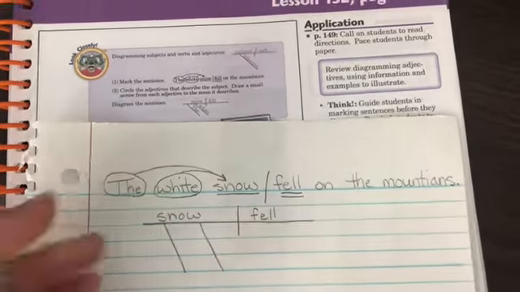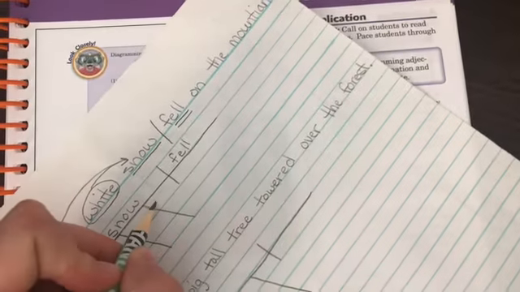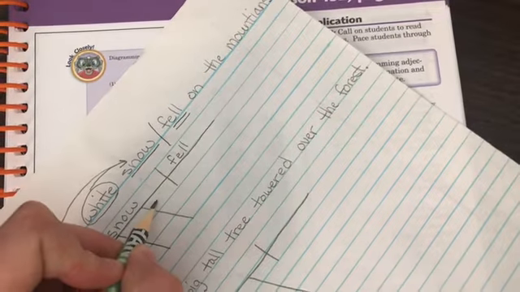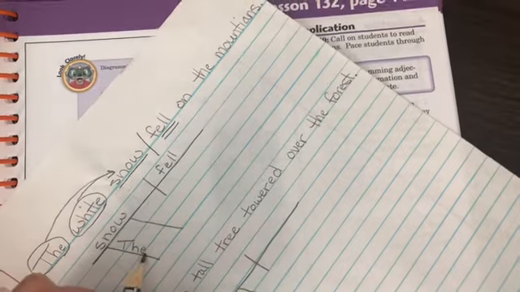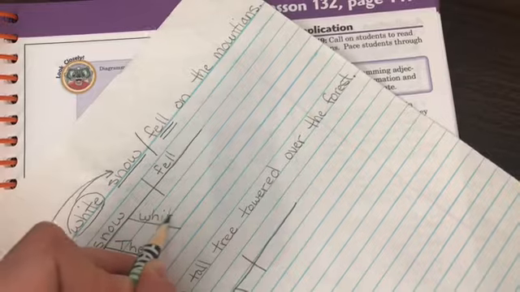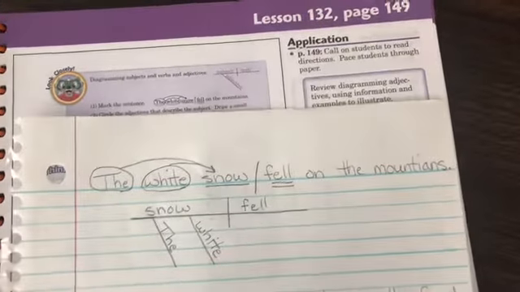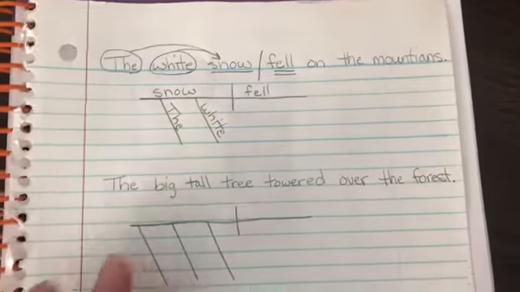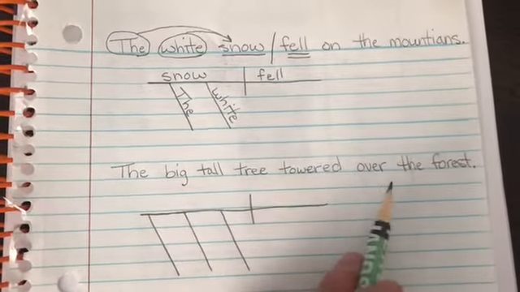And now my two adjectives that are describing my snow, I'm going to write on the diagonal lines coming off of my snow. So we've got the, and we've got white. Now let's take a look at our second sample sentence. Our second sample sentence is, the big tall tree towered over the forest.